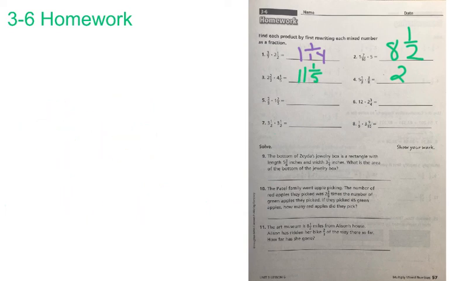And now we'll look at one of the word problems or story problems. Number 9, the bottom of Zeta's jewelry box is a rectangle with a length of 5 3/8 inches and a width of 3 1/4 inches. What is the area of the bottom of the jewelry box? When we're trying to find area, area is equal to length times width.